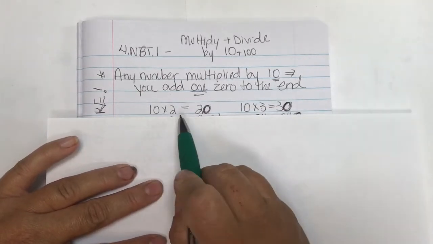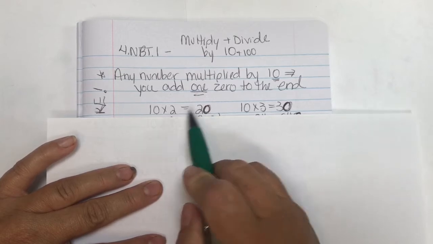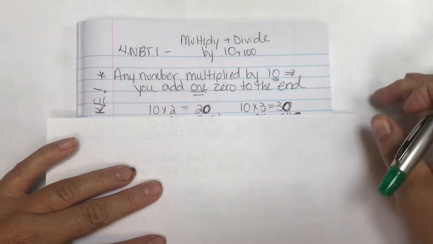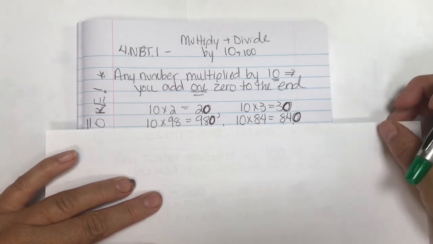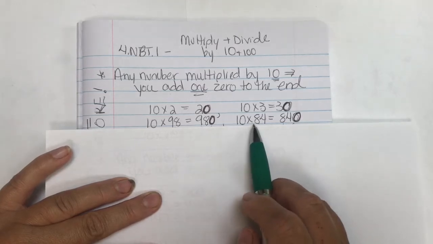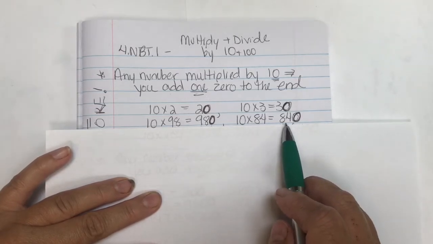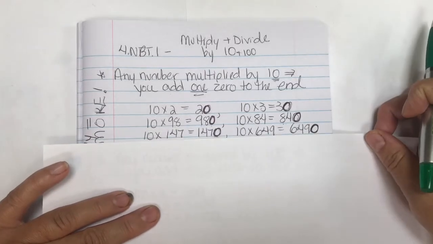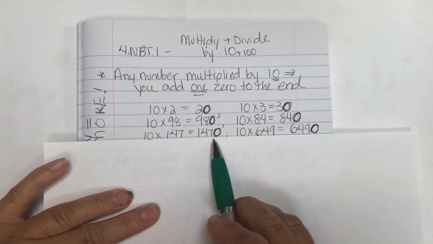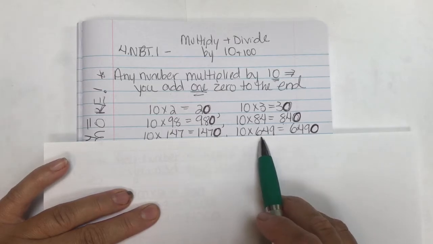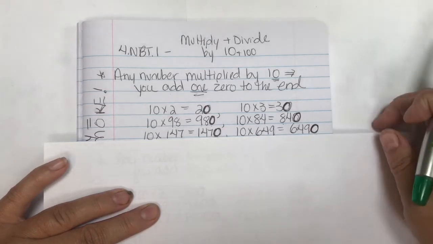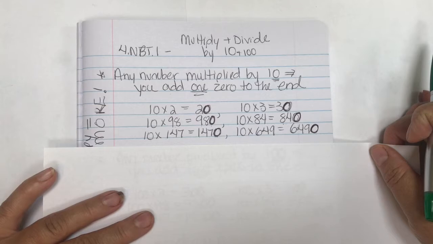For 10 times 2, I copy the 2 and I add the one zero. 10 times 3, I copy the 3, I add the one zero. 10 times 98, 10 times 84, 10 times 147, 10 times 649, each time I copy the number and add the one zero. That's as easy as it is.